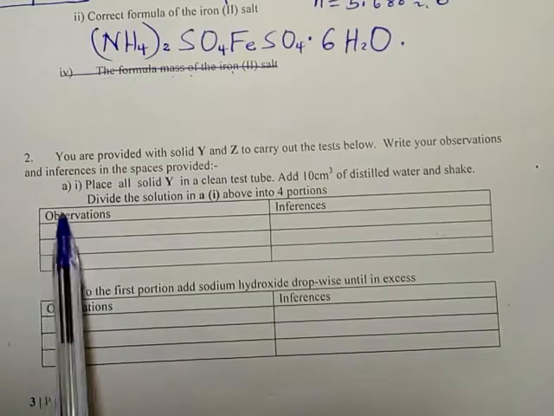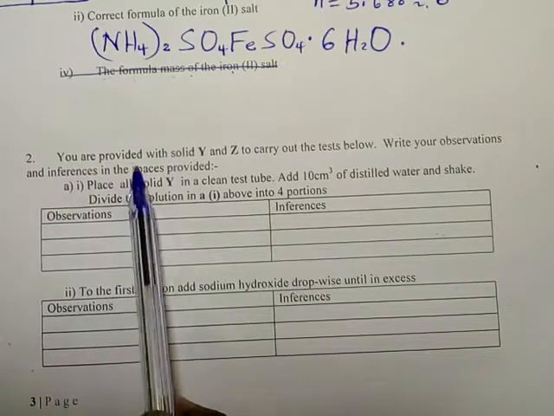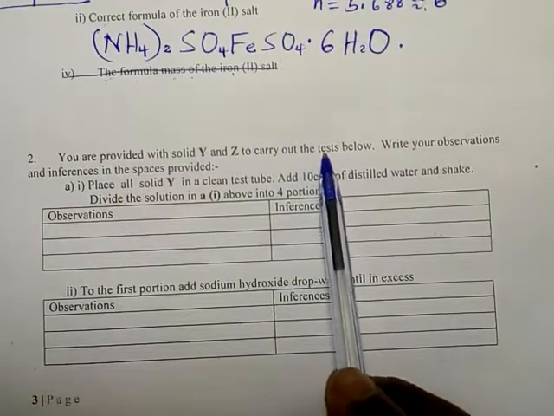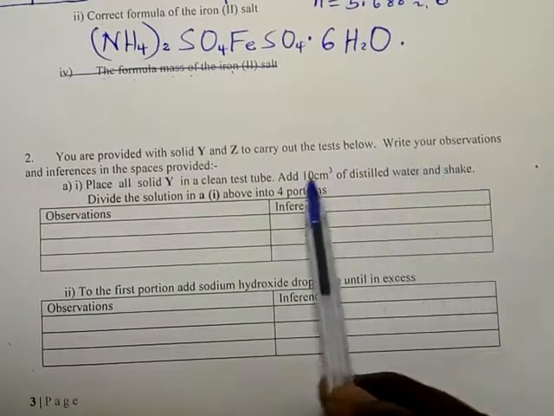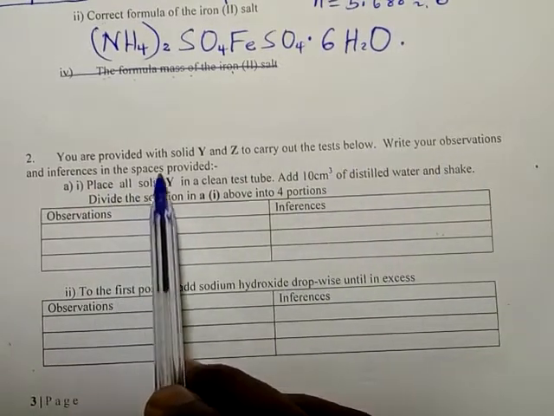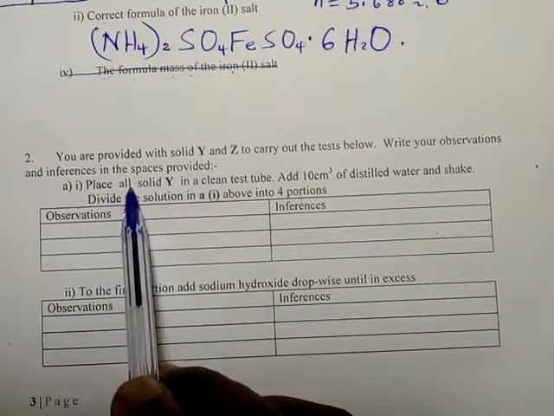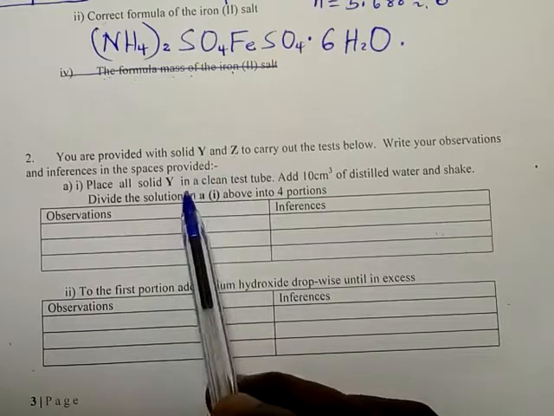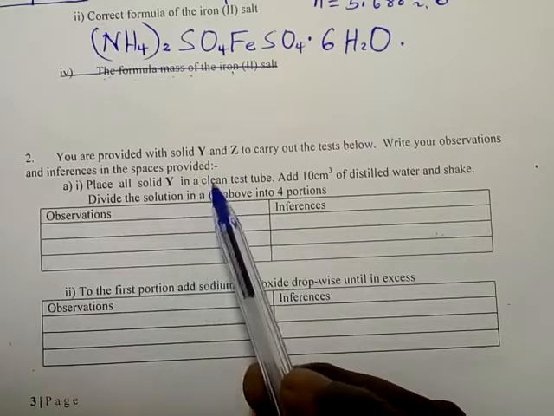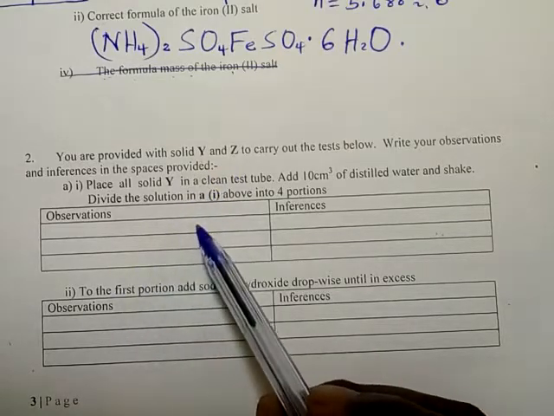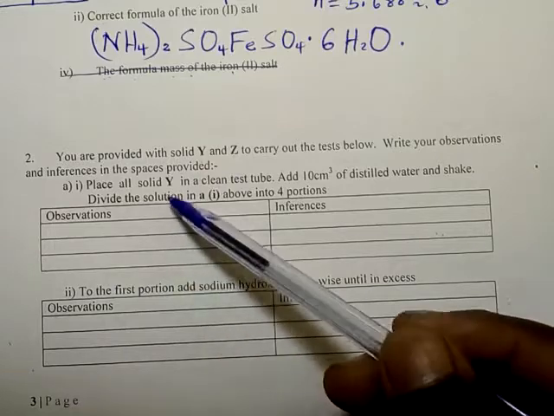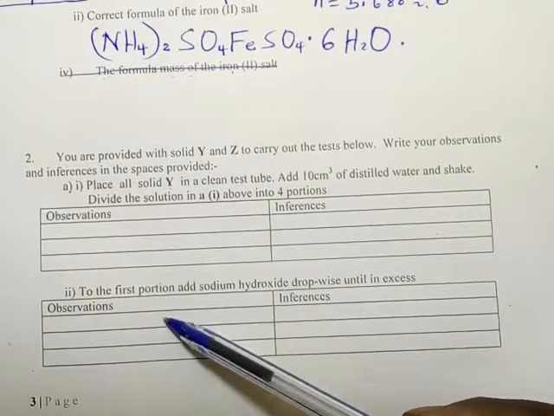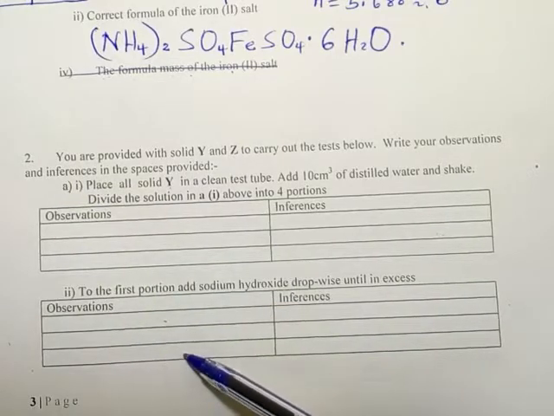Let me take you through number 2. You are provided with solids Y and Z to carry out the tests below. Write your observations and inferences in the spaces provided. Here we have two salts. For you to know which solid is organic and which is inorganic, you have to go through the first question A and look at the reagents used.